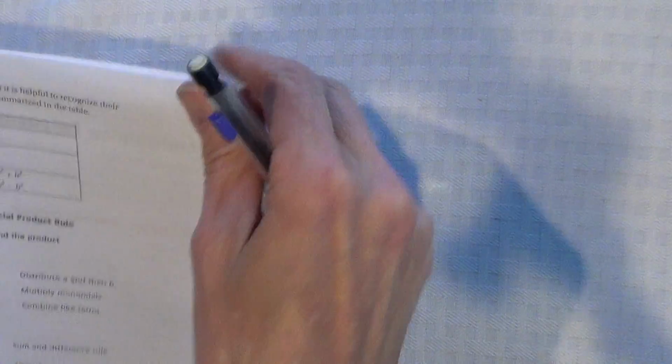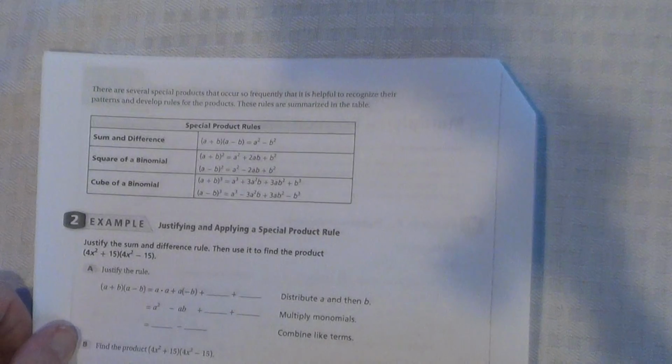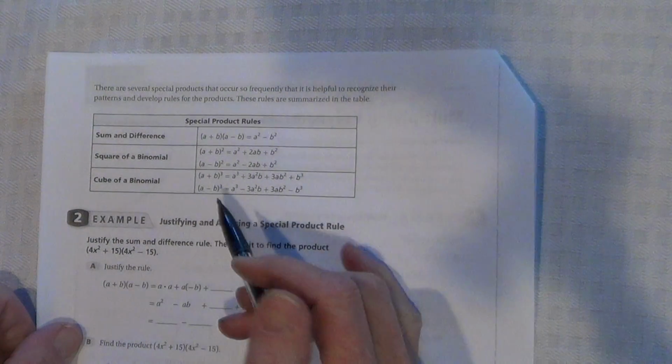in the factors that you're multiplying. Okay, there are several special products. Trying to avoid that shadow. I'll see if I can get that fixed on the next filming.